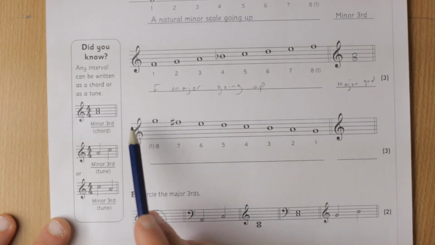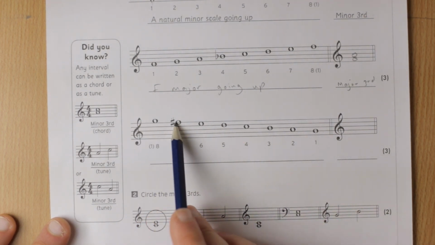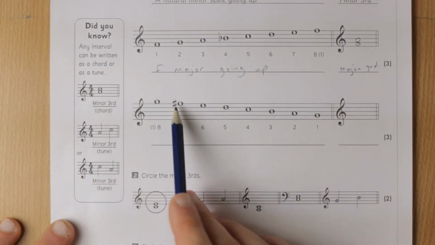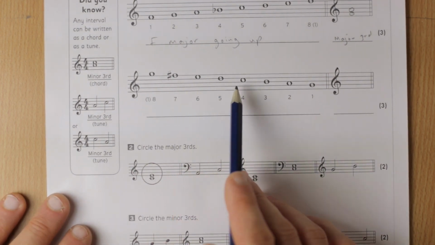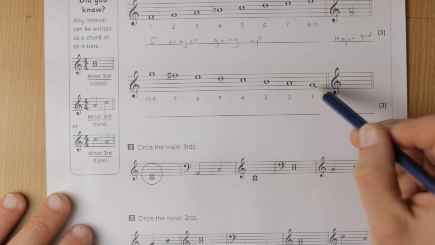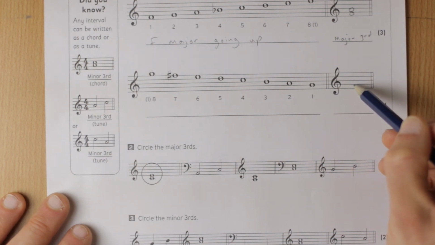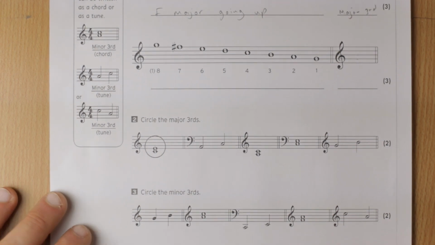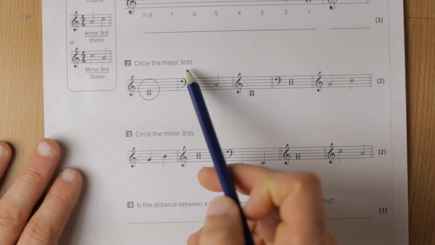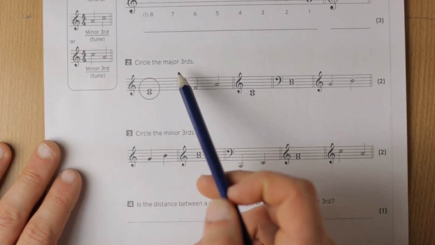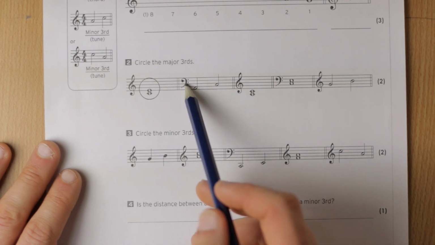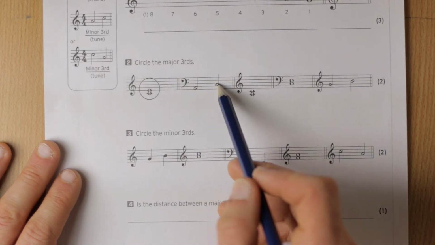Okay, do the same here. Look at the first note and the last note. Look at what those are, and we've got an F sharp key signature, accidental. So that should give us a clue as to what the key is. Write the first and the third here, and is that going to be major or minor? Circle the major thirds. So we're looking for major thirds. You've got to know what your notes are here. Bass clef, A to C.